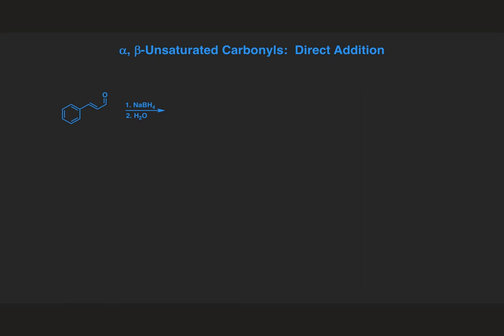Alpha-beta unsaturated carbonyls are also electrophilic at the carbonyl carbon. And so direct addition or 1,2 addition is an addition at the carbonyl carbon. And sodium borohydride would be an example of a nucleophile that would react at the carbonyl carbon.